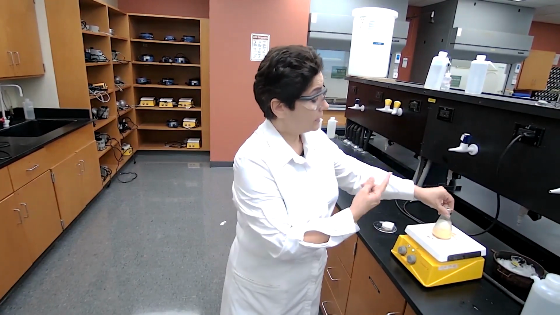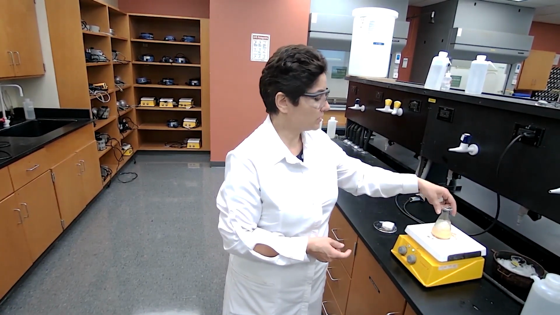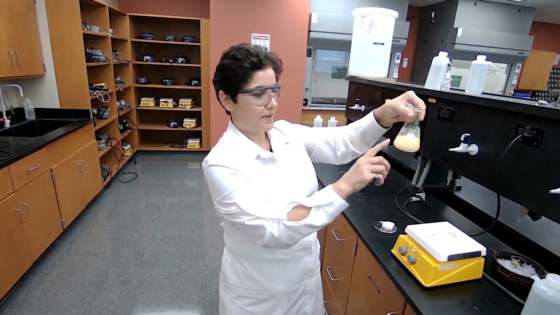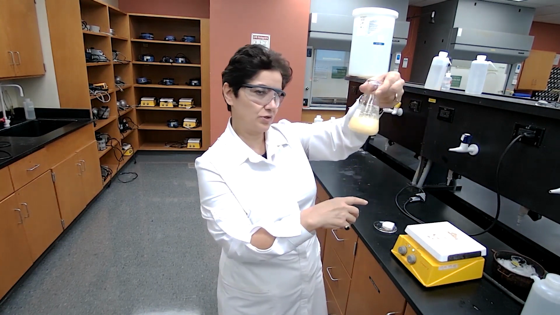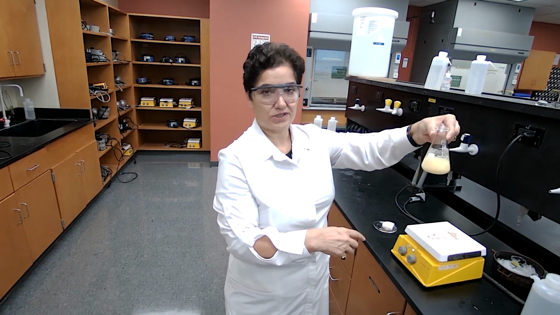30 minutes of stirring of the mixture is up. We have plenty of crystals. The powder or the cloudiness shows that the crystals have formed. So it's time for vacuum filtration.